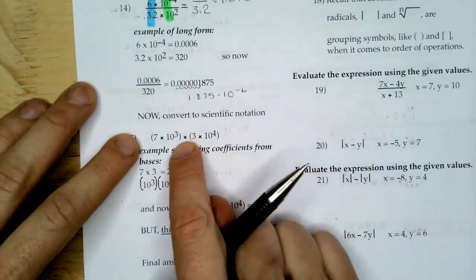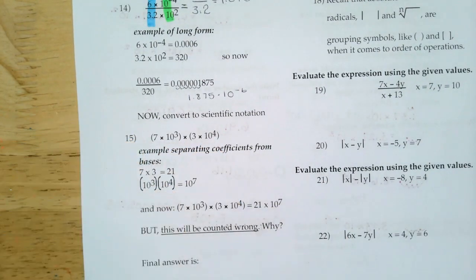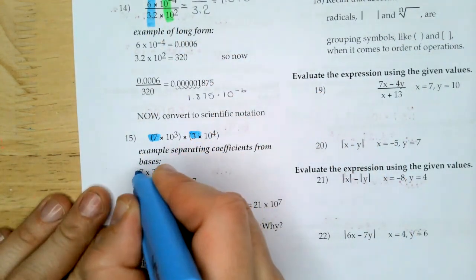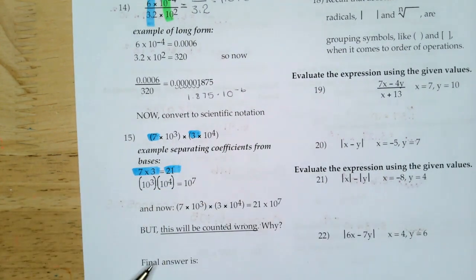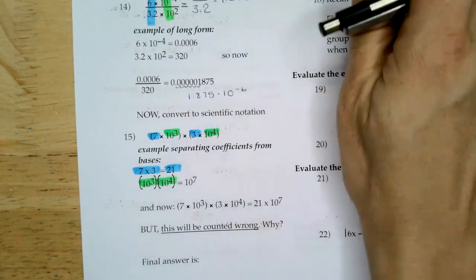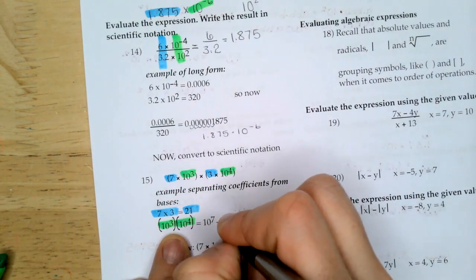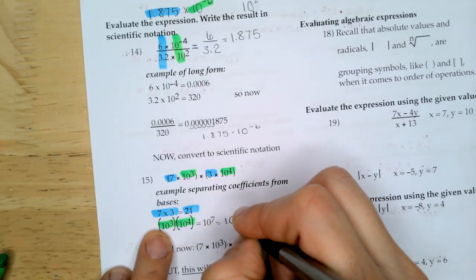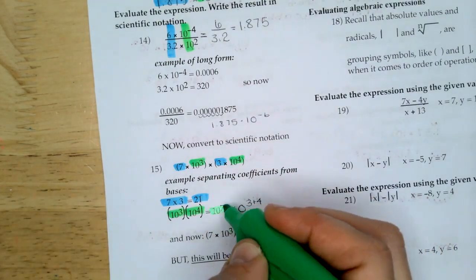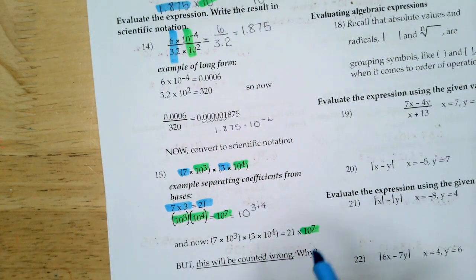All right, let's do this one. 7 times 10 to the third times 3 times 10 to the fourth. So separating coefficients from the bases. Just like here it was 6 divided by 3.2, here it is 7 times 3 becomes 21. And then 10 to the third times 10 to the fourth. The rule for exponents here, when you're dividing them, you subtract. When you're multiplying them, you add, because that becomes the same base, 3 plus 4 is 10 to the 7th, is how we got that. So now that becomes 21 times 10 to the 7th.